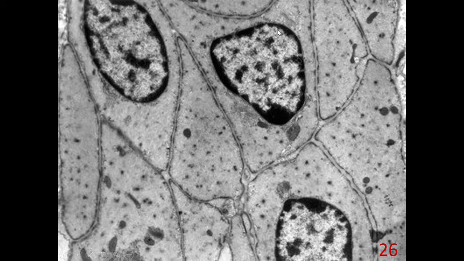In the electron microscopic view, the fusiform shaped cell with a single centrally located nucleus is very clear and there are no striations.